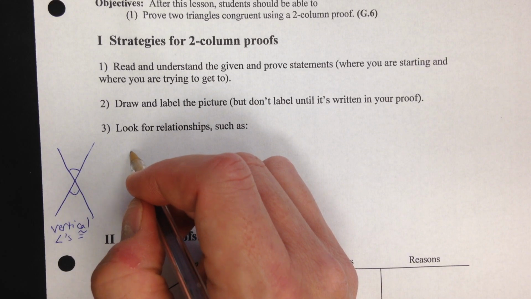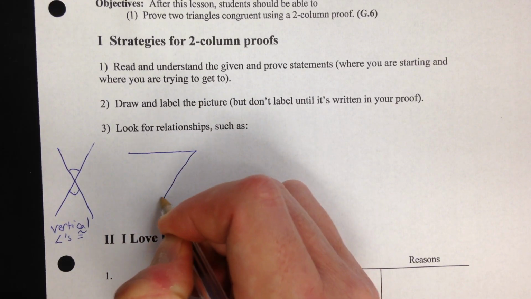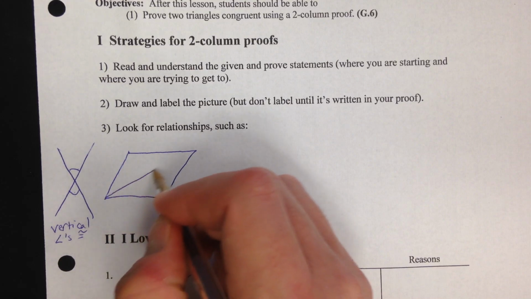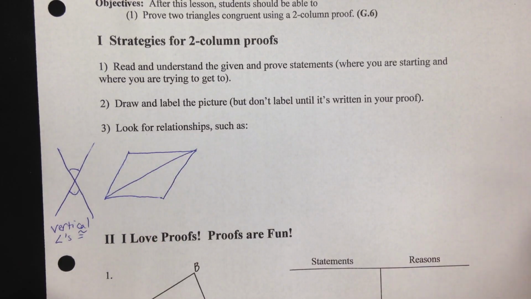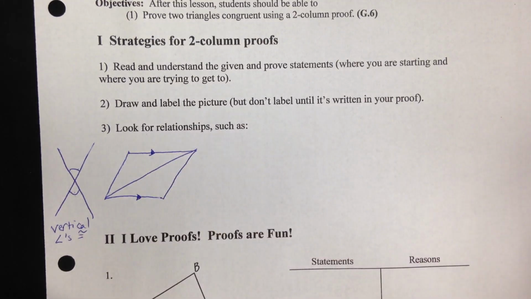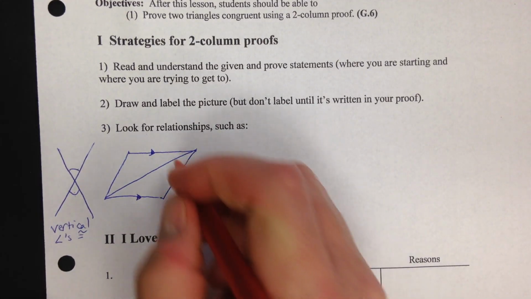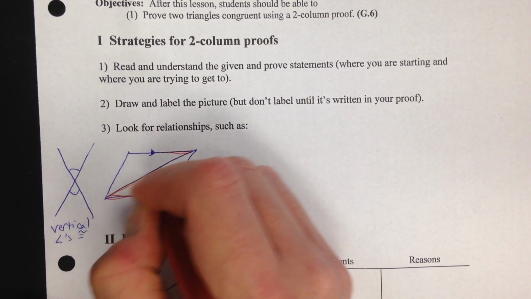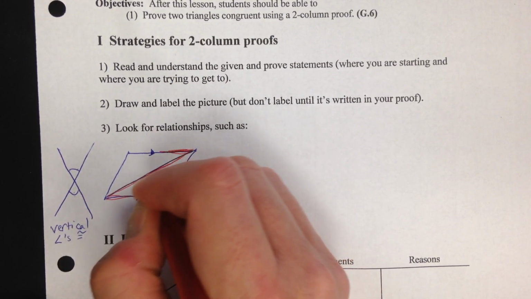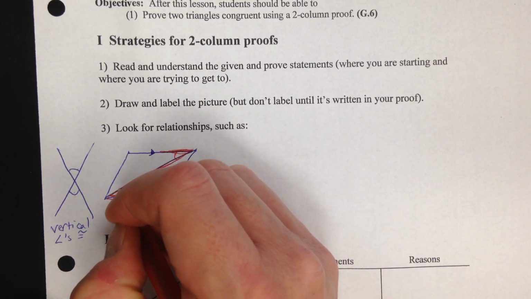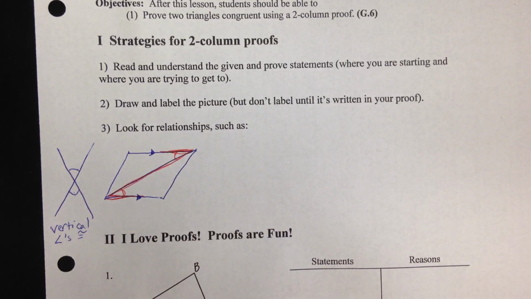When you have parallel lines, you have certain relationships that happen with parallel lines. One of the most common, okay, I'll put the arrows here on the top and the bottom. That means the lines are parallel. If you see that letter Z, that Z shape right there, the two angles that get created here and here have to be congruent.